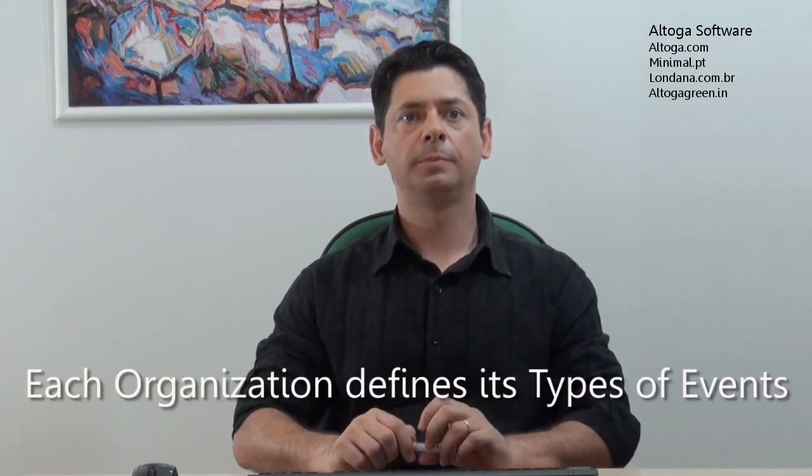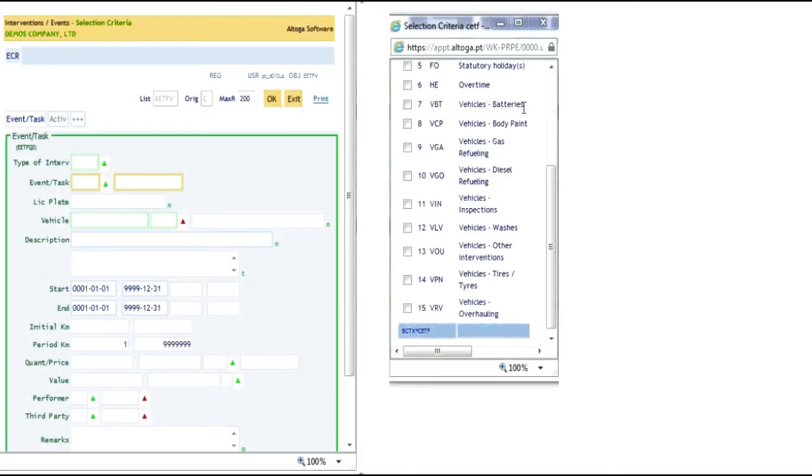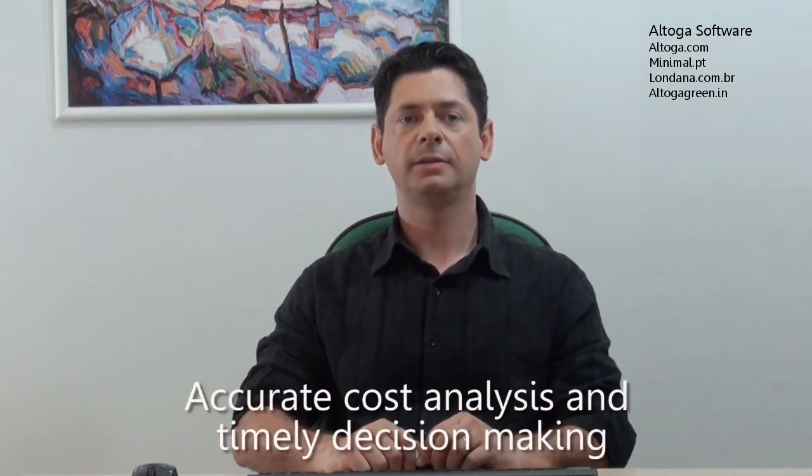As far as vehicles are concerned, all events deemed important for the management of vehicles will be recorded under the generic name of interventions. Any type of events can be recorded, namely batteries, refueling, inspections, washes, other interventions, exchange of tires, and overhauling. This information allows an accurate cost analysis and timely decision-making in terms of management of vehicles.